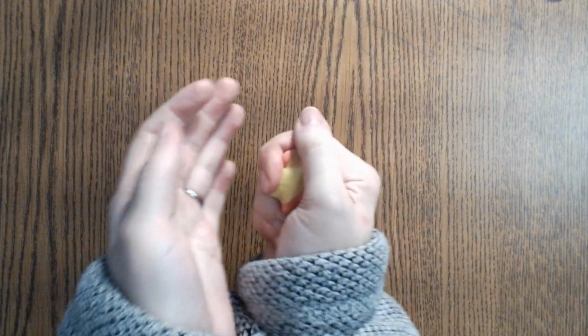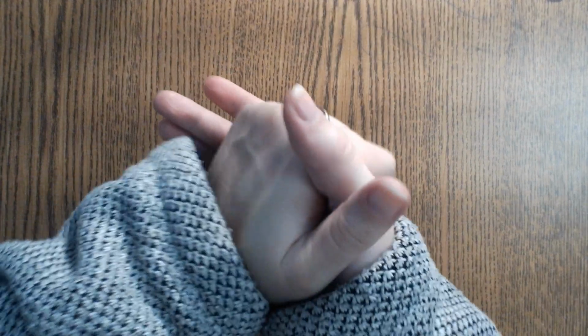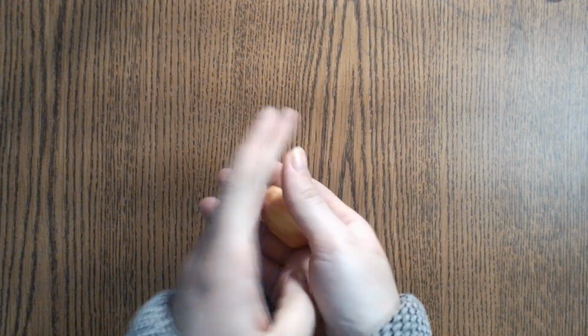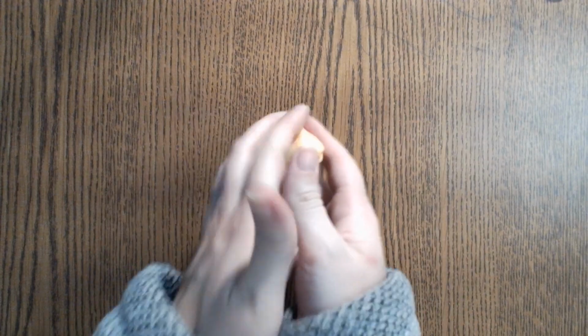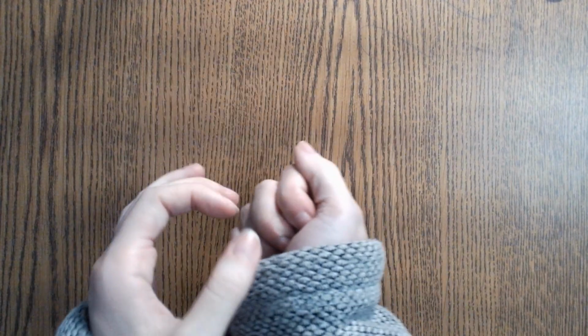I'm applying the heat from my hands and pressure also from my hands to the rock by squeezing it and covering it so that there's lots of warmth that gets to the rock. It's making my hands kind of sticky, but I think it's worth it.